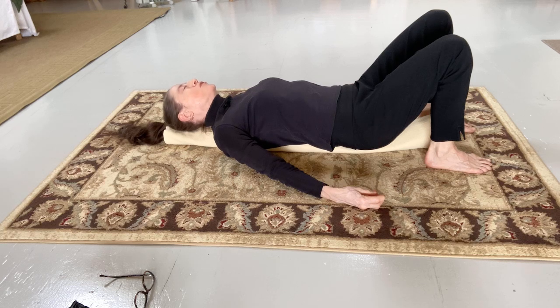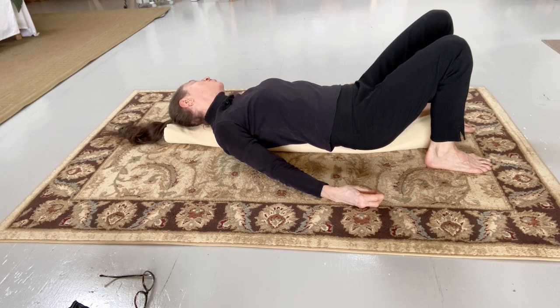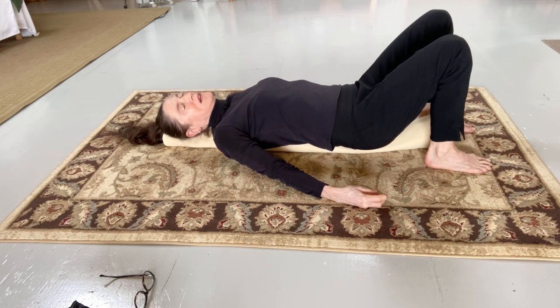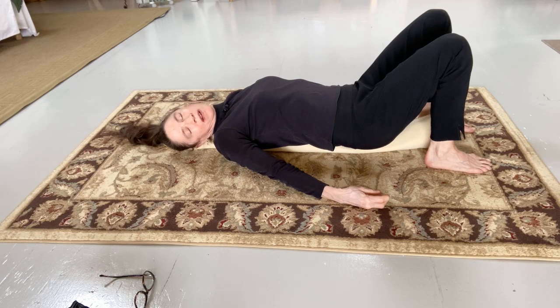And what you're doing is you're controlling the fall. Like the fall is in slow motion. So rather than actually falling off the roll, colliding with the floor, straining your neck, you're controlling the lowering of your head so that it never feels precipitous or like you're going to lose control. Good. Now alternate rolling to the right.